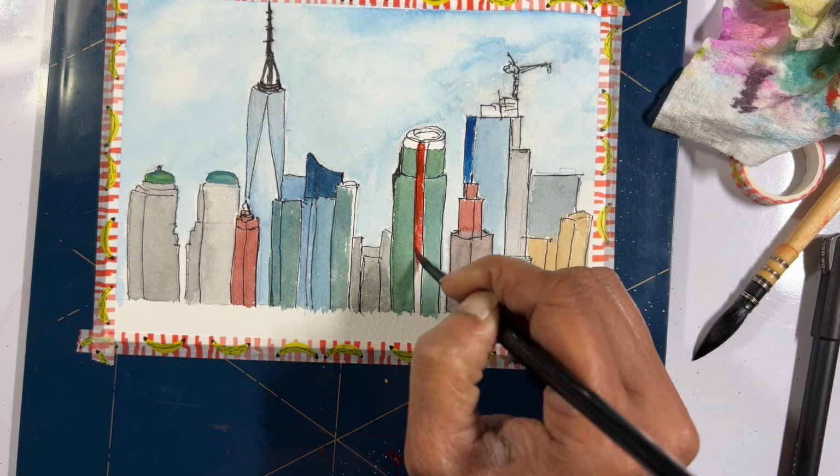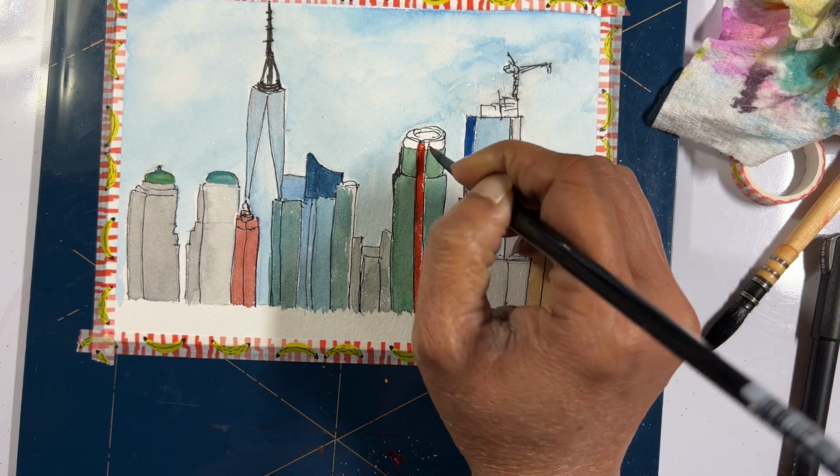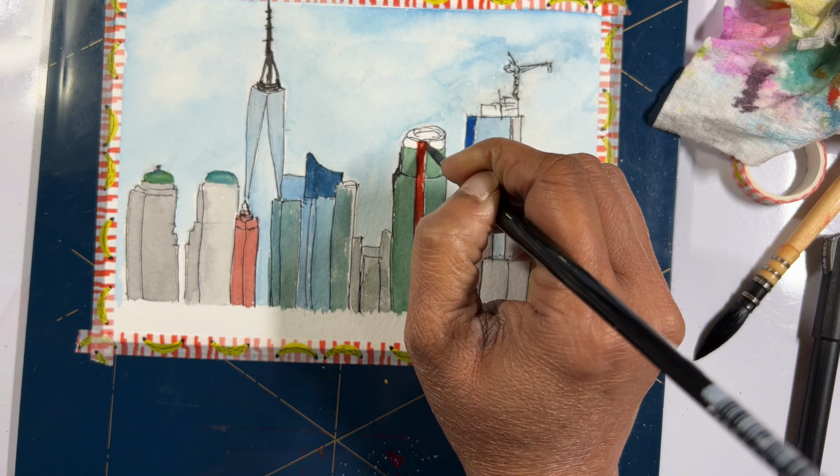So reddish brown. If you have Indian red or light red, use that.